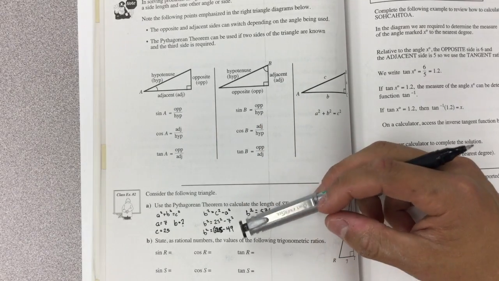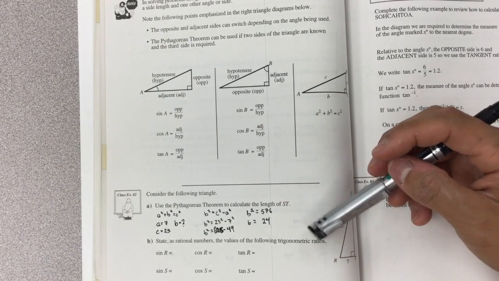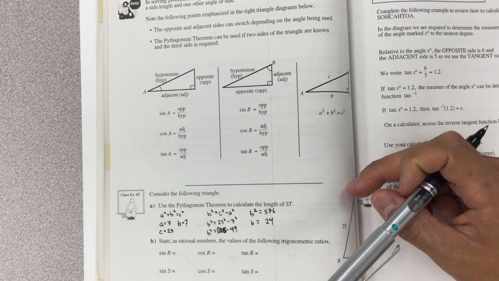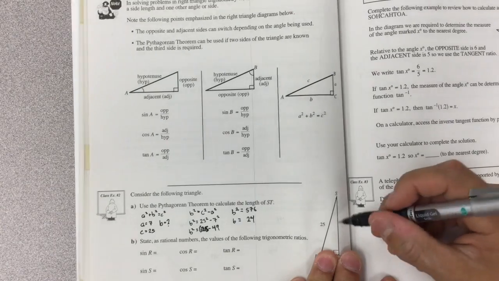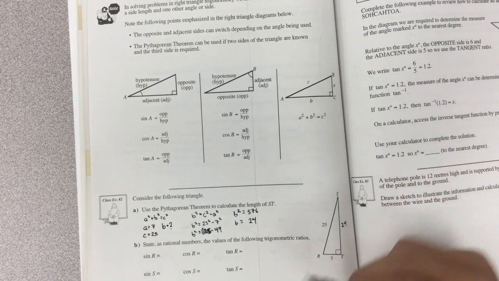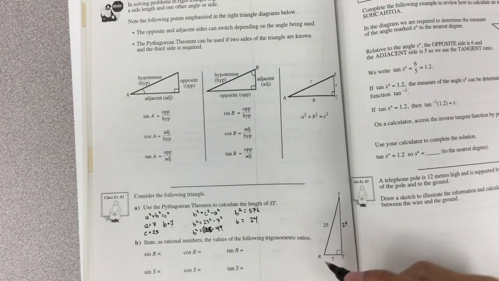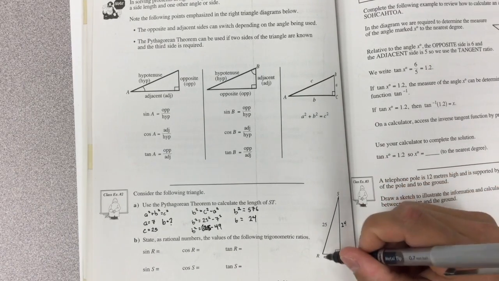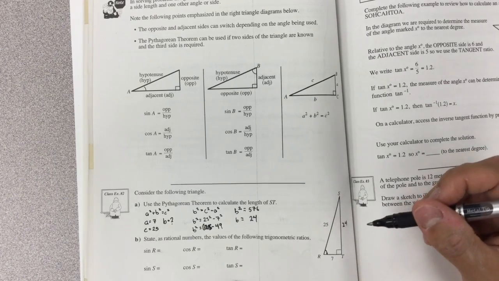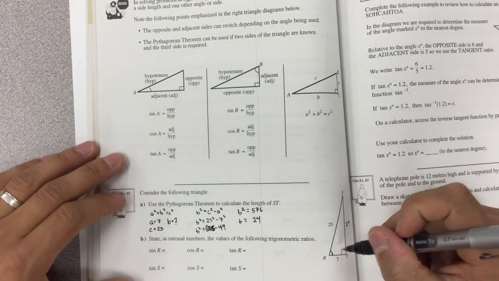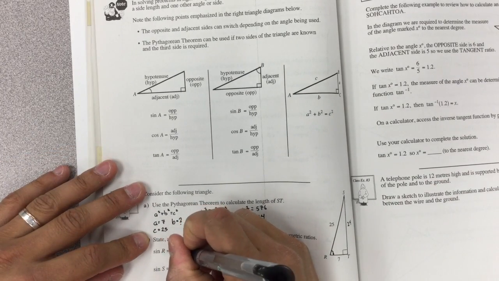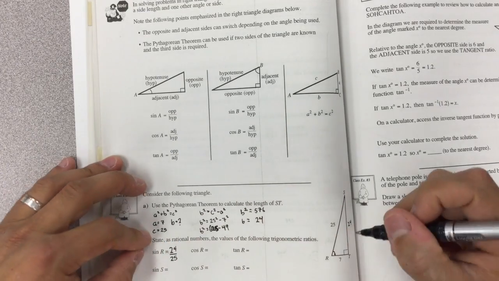State as rational numbers the values of the following trig ratios. So sine r. This is 24, my side length there. Sine r, thinking about the sine ratio relative to this angle, would be opposite over hypotenuse. So that would be 24 over 25. And we leave it as a rational number; I can just leave it as a fraction.